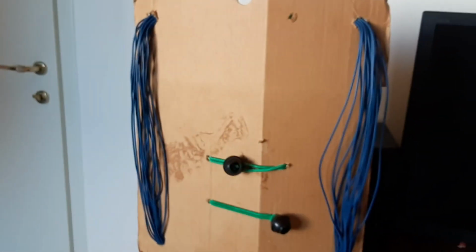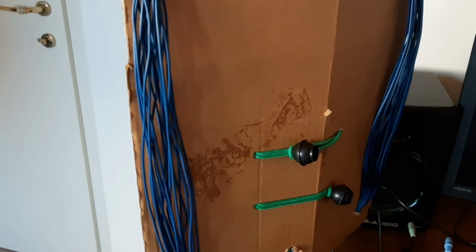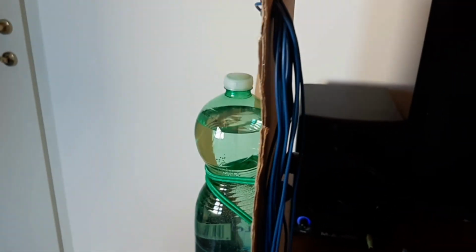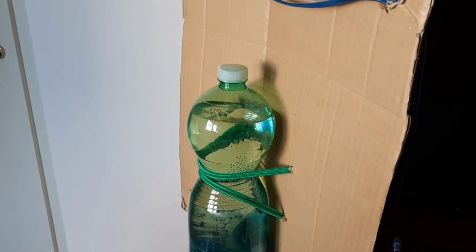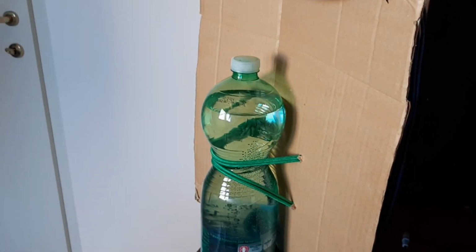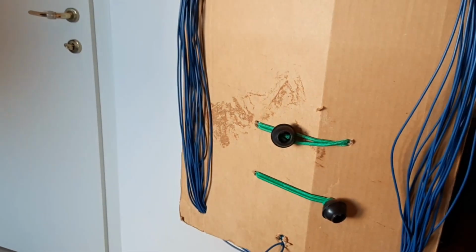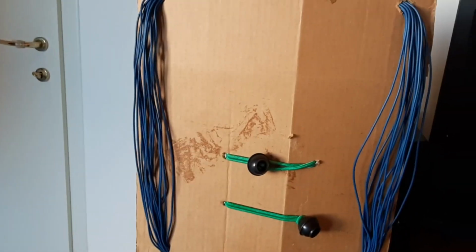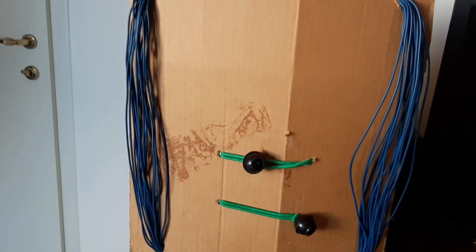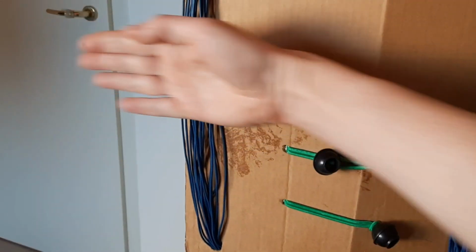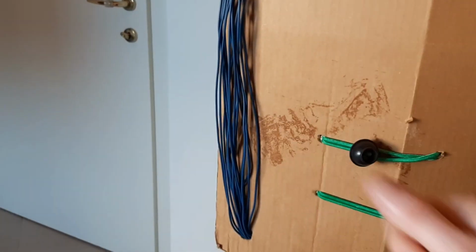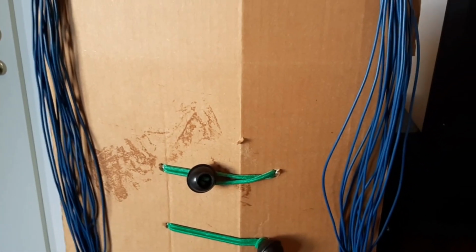The antenna is quite directional, as you can see. The signal almost disappears when I am at 90 degrees from the right direction. It's interesting to note that reception is not in this direction. Reception should be in this direction. This is because this is a magnetic loop.